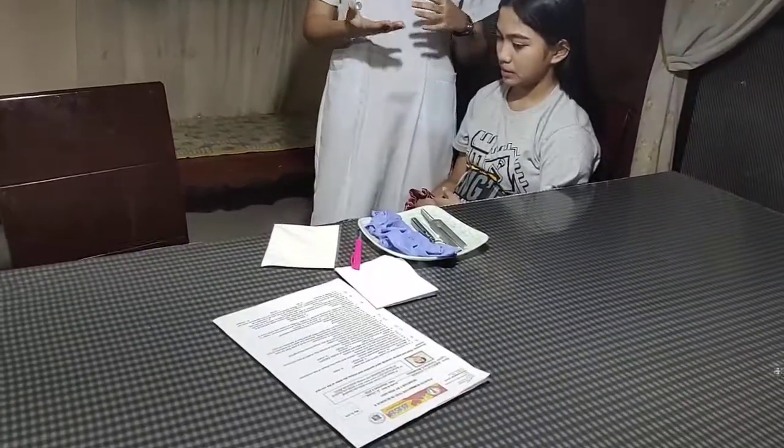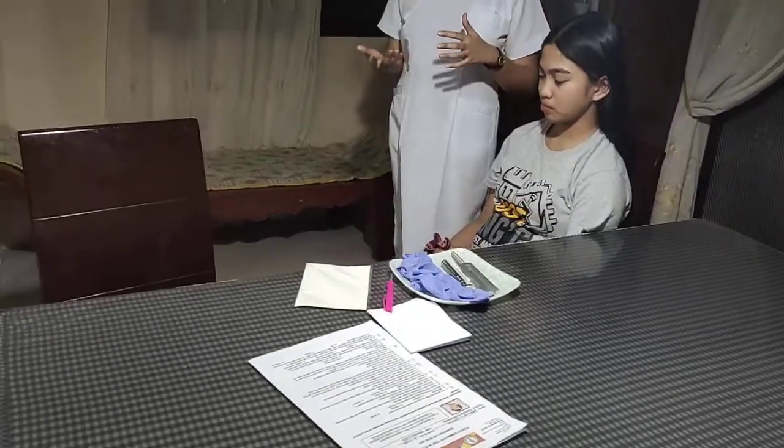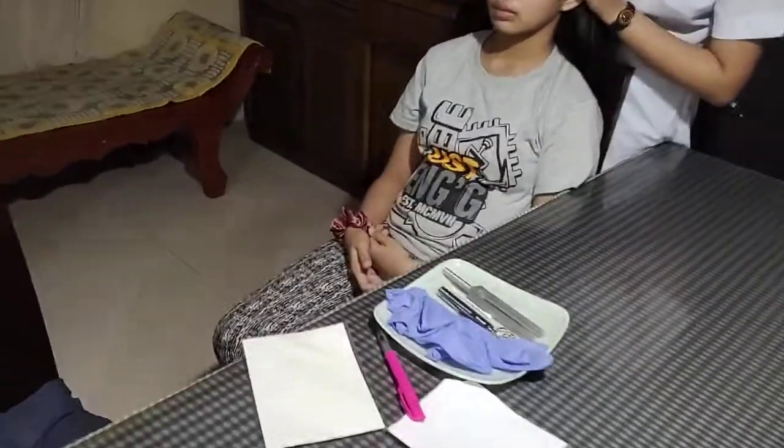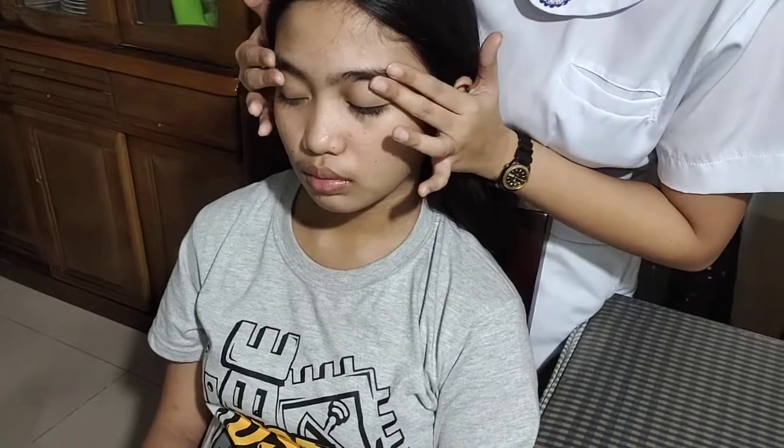So after that, we will now inspect and palpate the lacrimal gland. So we will now palpate the lacrimal gland. Palpate the upper corner of the eye below the eyebrows of the patient. As we palpate, I don't feel any tenderness and no swelling of the lacrimal gland.